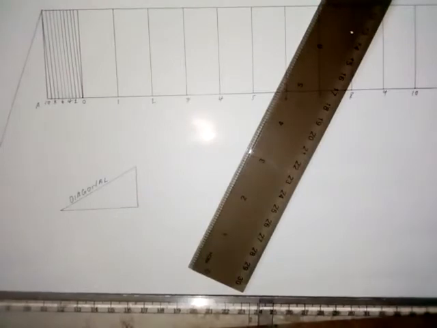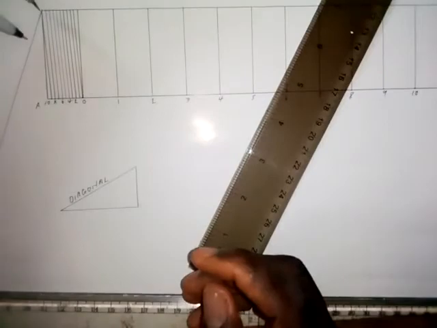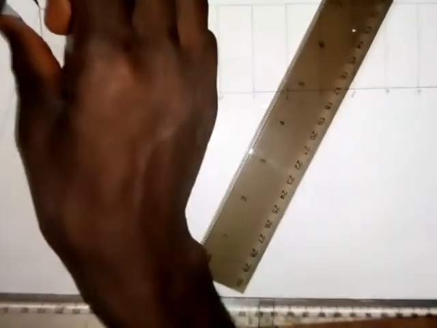Then you take your compass, extend it to any convenient radius, and starting from here, make 10 arcs on this line.